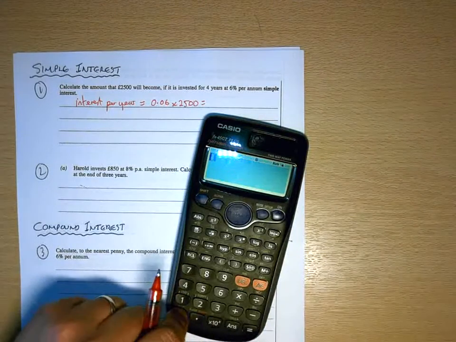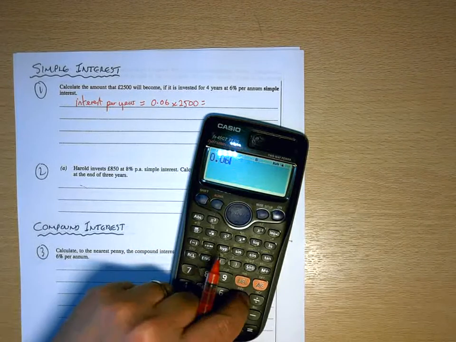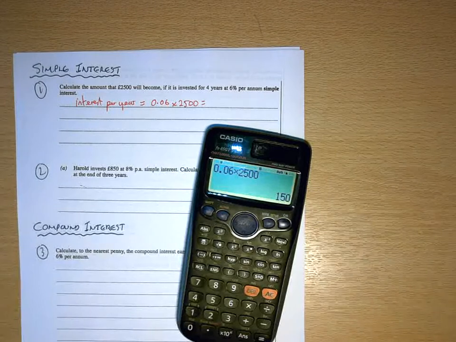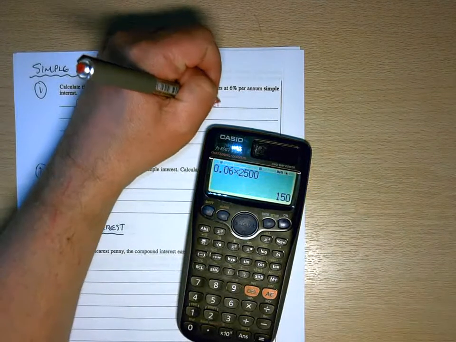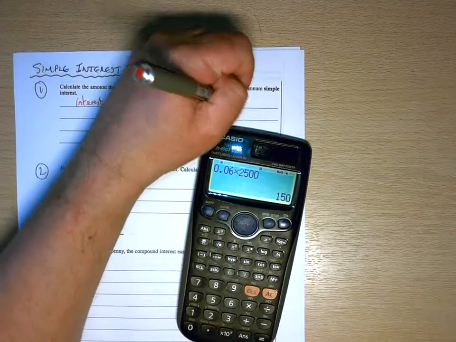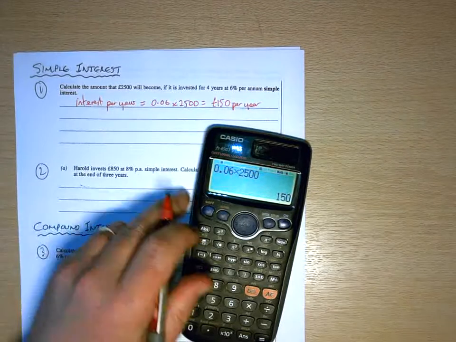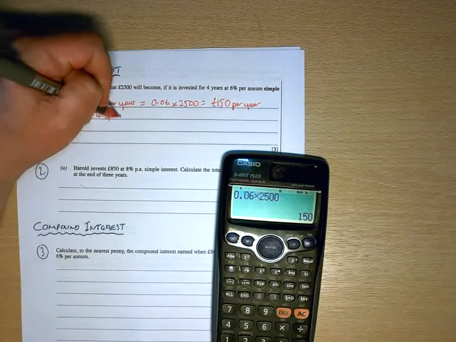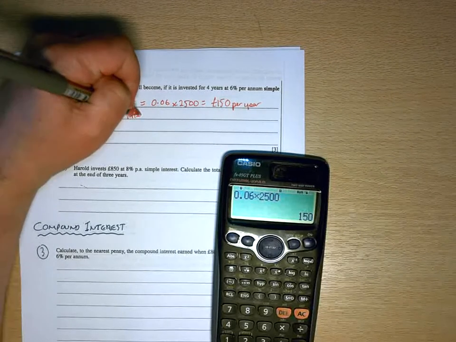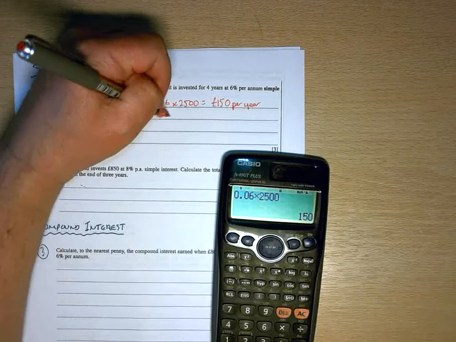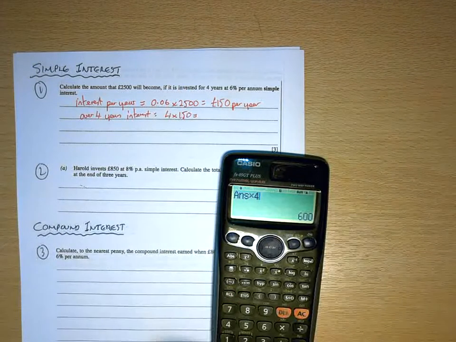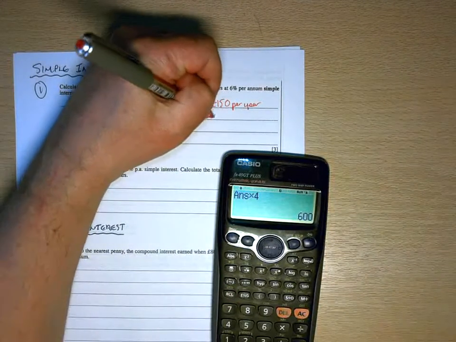So 0.06 times 2,500 is £150 per year. So in 4 years, the interest will be 4 lots of £150, which is £600.